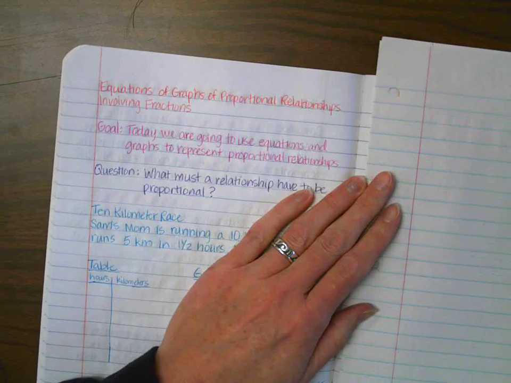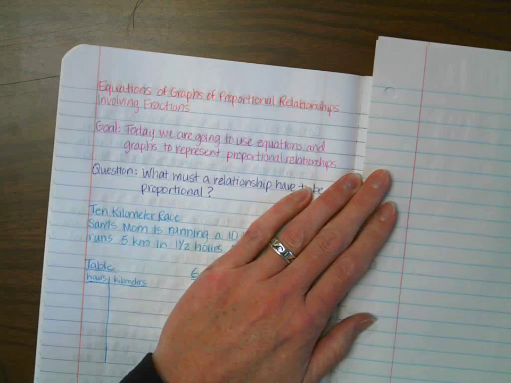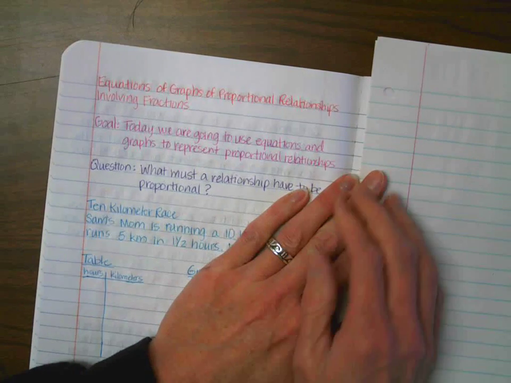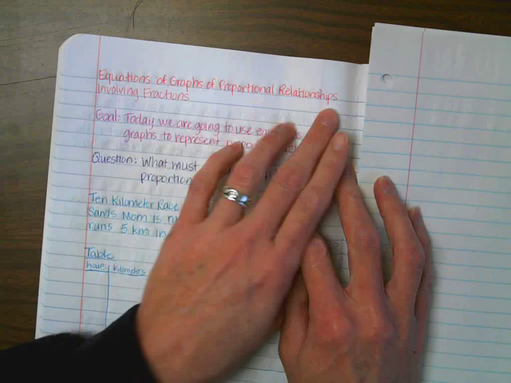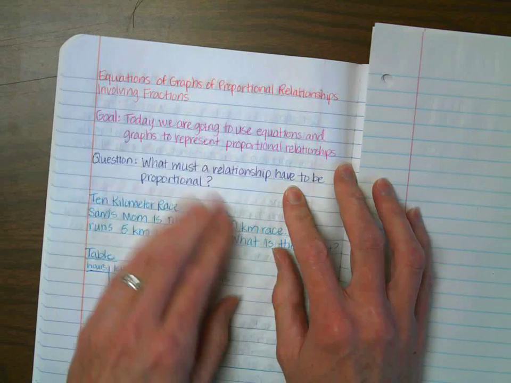You guys have been doing a really good job about remembering to put your titles. Will you please make sure that you remember to keep putting your titles up at the top? So, equations of graphs of proportional relationships involving fractions.